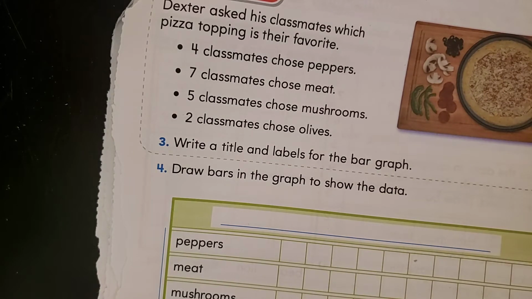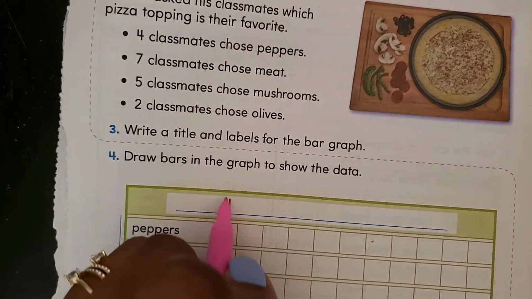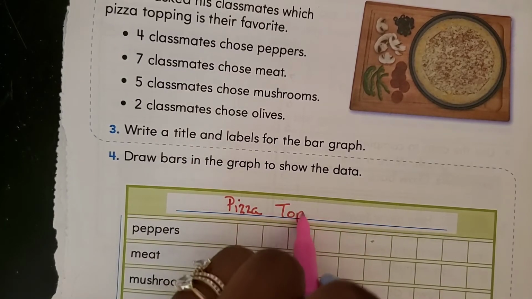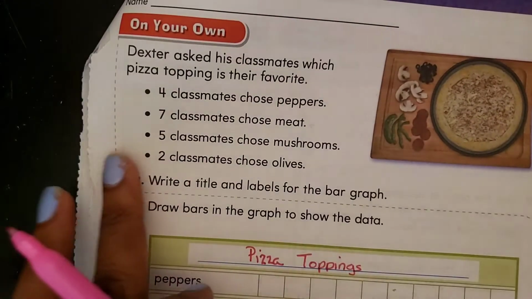Okay, that sounds better. This would be called Pizza Toppings. Just like I said, he's asking about pizza toppings.